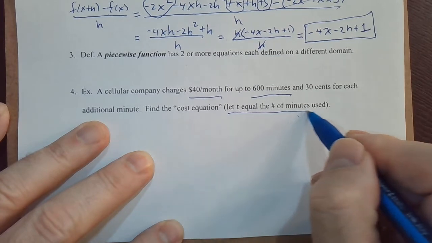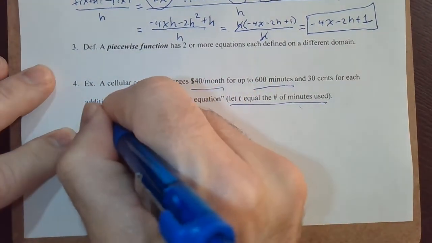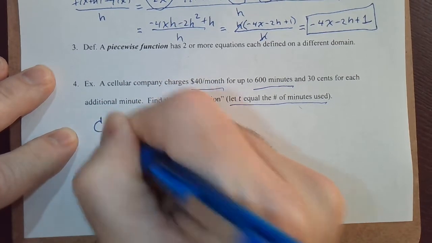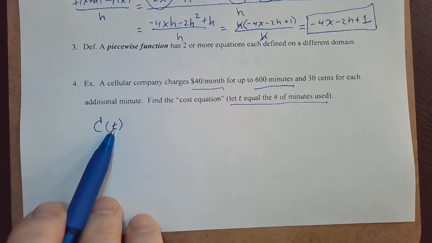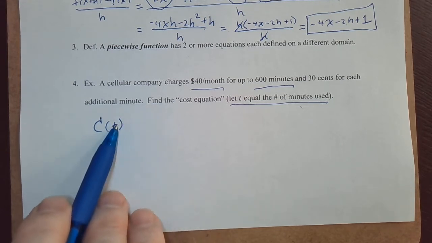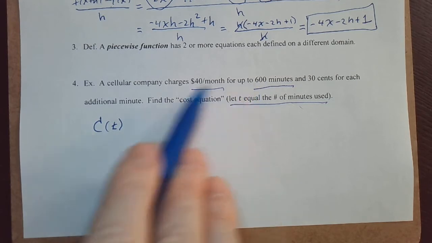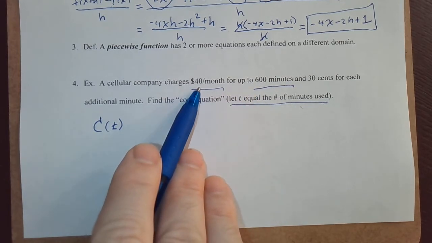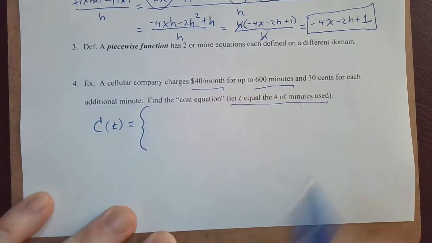Let's let t be the number of minutes used. So what I want is a function called c of t for cost, and what you do is you input the number of minutes that you talked. And if I plug that value of t, for example, if t is anything from 0 to 600, the cost should be 40. And I'll go ahead and do that. Here's how we frequently write a piecewise function.